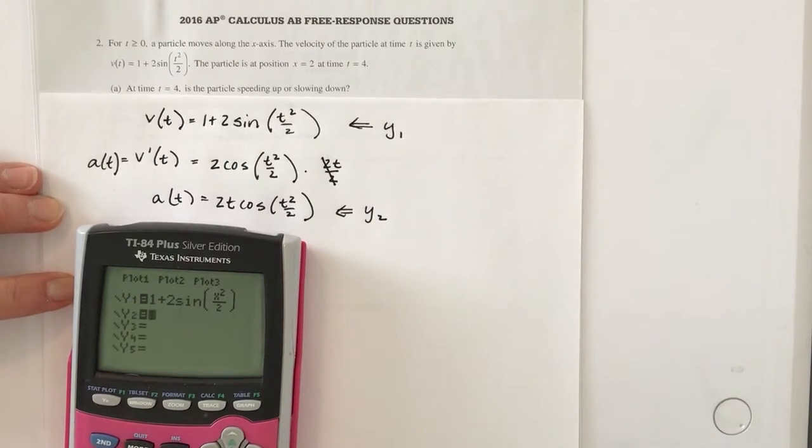And then the next one, y2, we'll do 2x cosine of x squared over 2. Oh shoot, I didn't put the fraction in. Oh well. We'll do alpha. Oh, now I really messed it up, didn't I? Okay, alpha. There we go. It's hard to teach an old dog new tricks, isn't it?